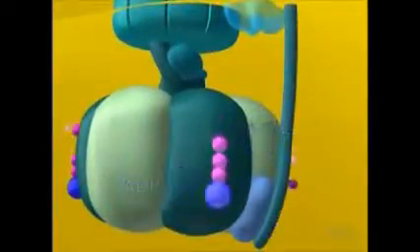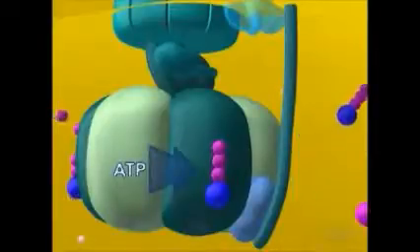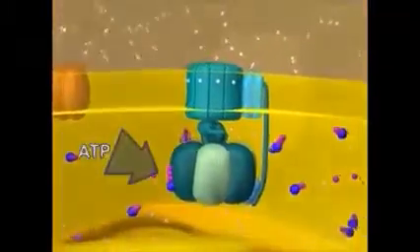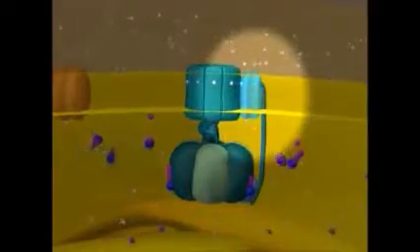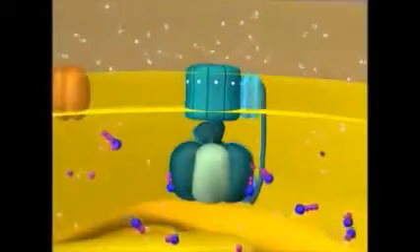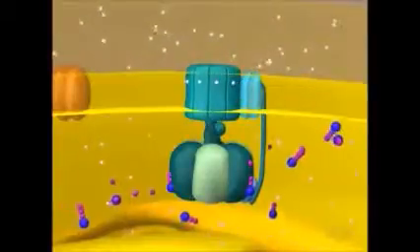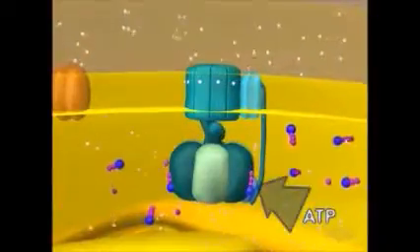Once 3 protons have entered the matrix space, there is enough energy in the ATP synthase complex to synthesize 1 ATP. In this way, the energy in the hydrogen ion gradient is used to make ATP. Now let's watch the process again. Notice how the proton enters the ATP synthase and exits into the matrix space. Once 3 more hydrogen ions have crossed the membrane, another molecule of ATP will be made. In this example, the hydrogen ion gradient is large enough to produce 6 ATP molecules. Please watch as the remaining ATP molecules are synthesized.